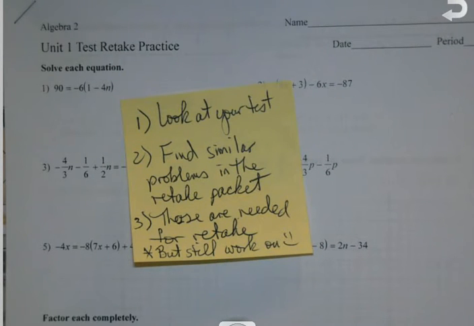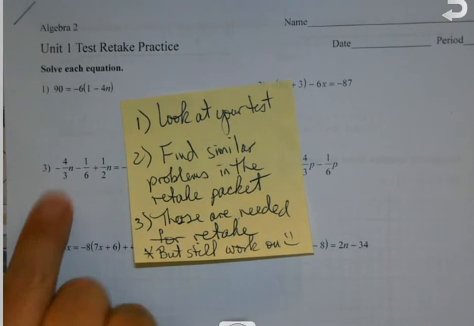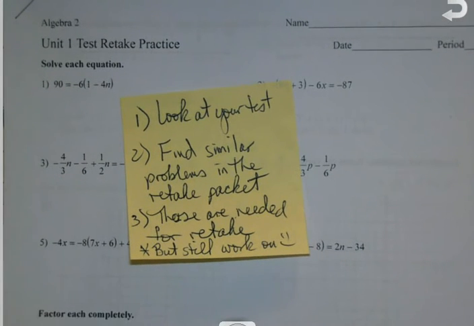So what I want you to do is look at your test and find some similar problems in the retake packet. So maybe your issue was, I don't know, fractional problems or piecewise or absolute value graphs, okay? Peek through the packet, find the ones that are similar, and circle some of them. You don't have to circle every single one, but some of them. Because those are the ones where you get to play me for a minute.